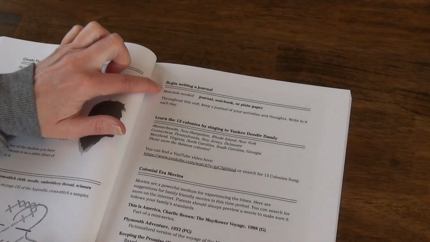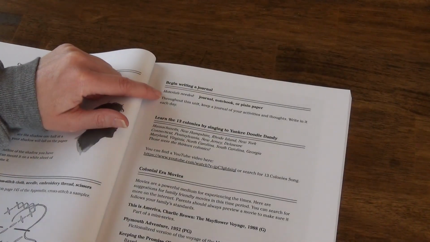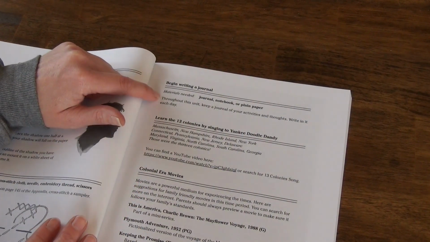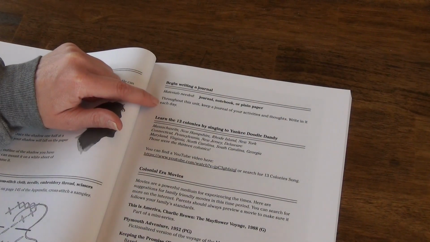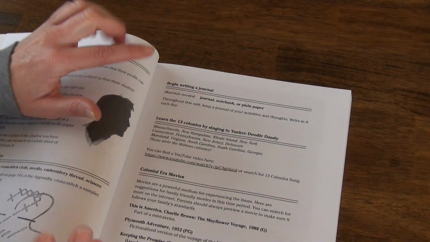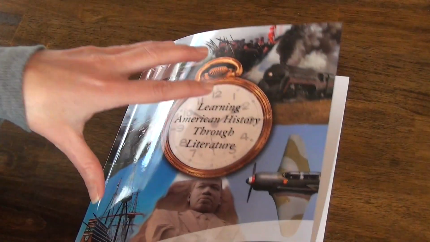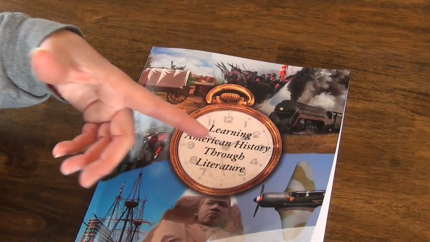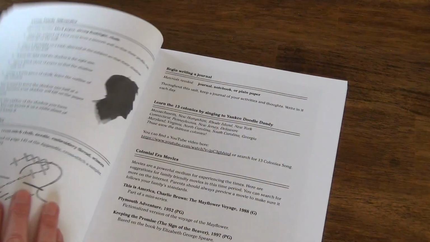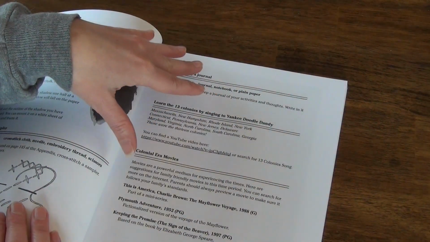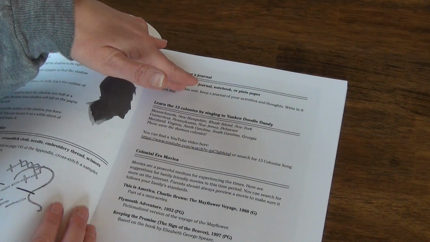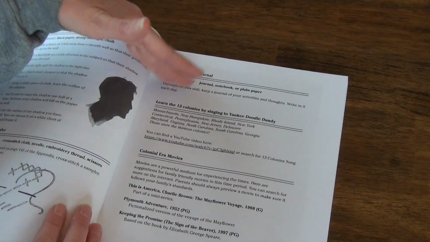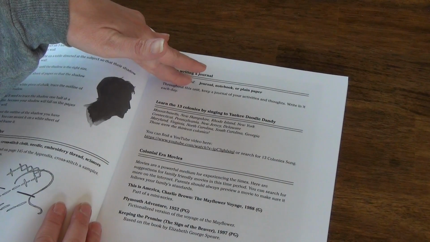Then we're going to begin a journal. If you don't want to, don't. But here's an idea that if you do, throughout this unit, keep a journal of your activities and thoughts and write about it each day. How fun would that be at the end of this curriculum, whether you're doing 1 year or 2 year, all the fun stuff that you've done and what your experiences were with it, and maybe where did you go? I think that would be really, really fun.